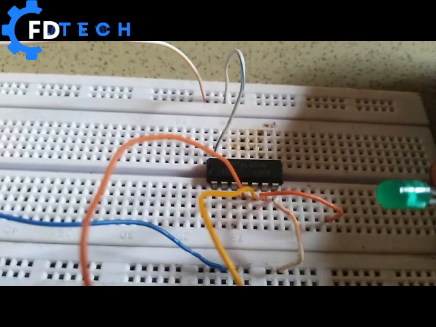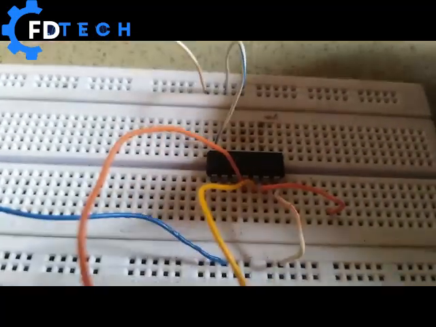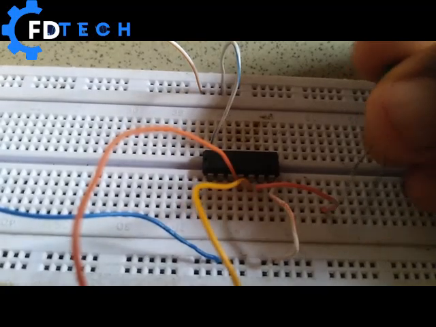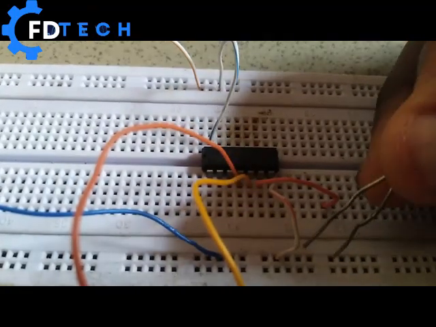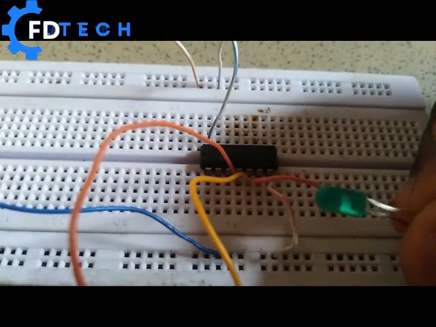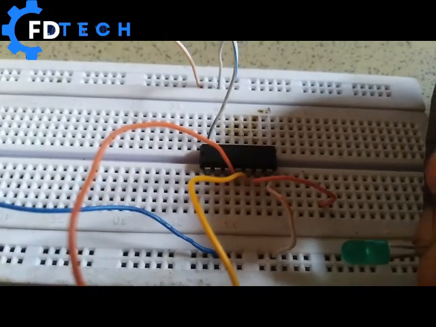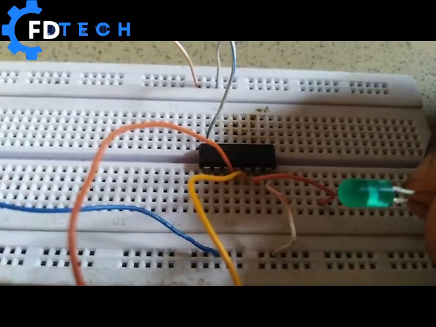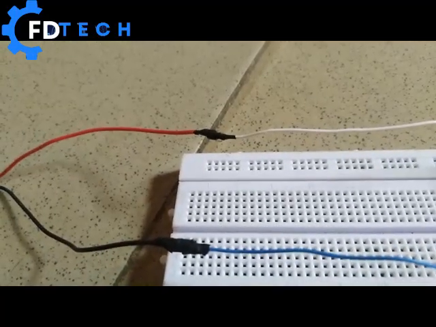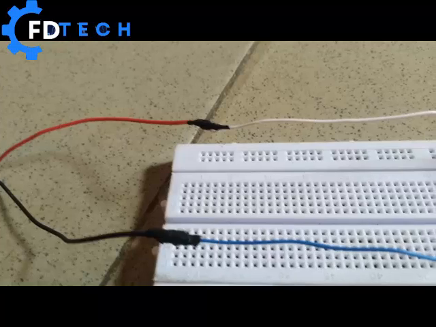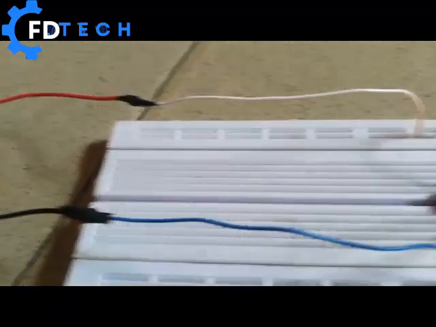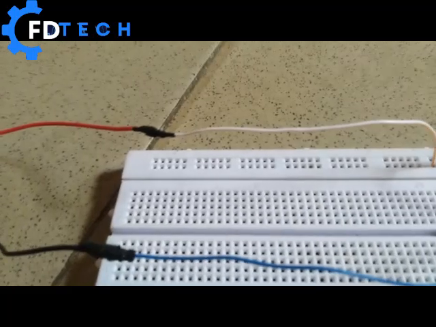I make sure that the longer part of my LED bulb is connected to the output, while the shorter part is connected to ground. But before then, there should be a light that will pop up. So if your light does not pop up, please once again check your connection of your 9-volt battery. Make sure that the red wire is connected to the VCC and the black wire is connected to ground, because the red is positive and the black is negative.